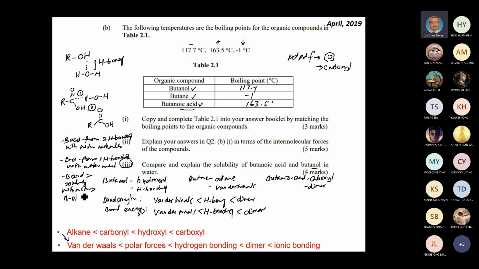Understand? Because this only can form 1 hydrogen bonding with water. So here give to you 4 marks. 1 mark here, 1 mark here, 2 marks here. Okay, we are not talking about the alkyl part becoming the predominant for the carboxylic acid because it is under an individual case. But this one is under comparison between 2 cases. You must know how it is.